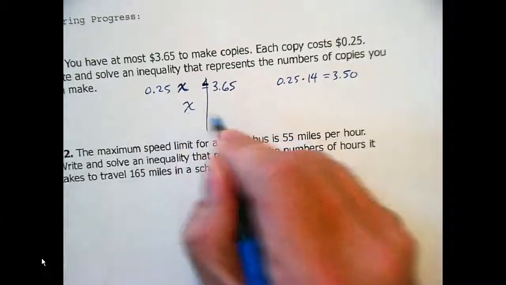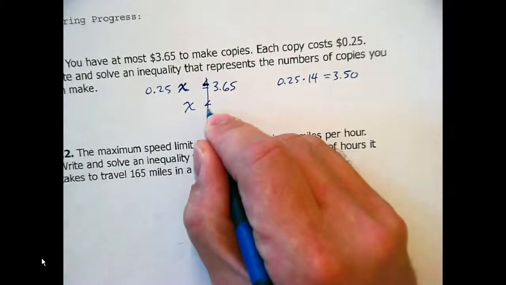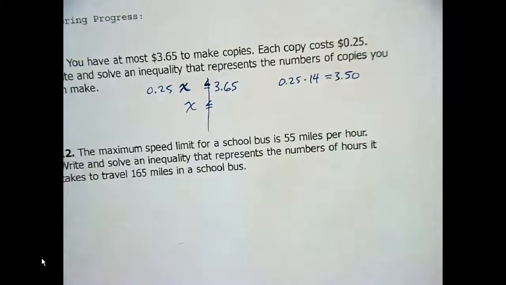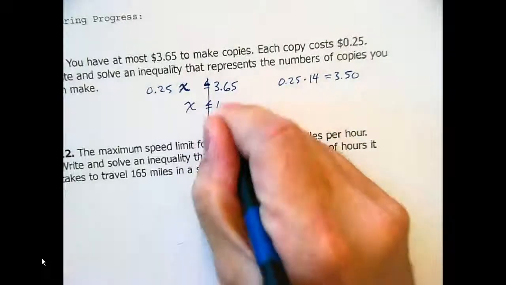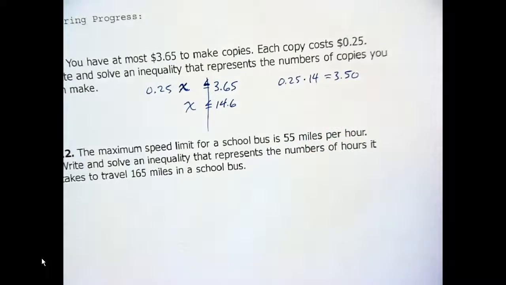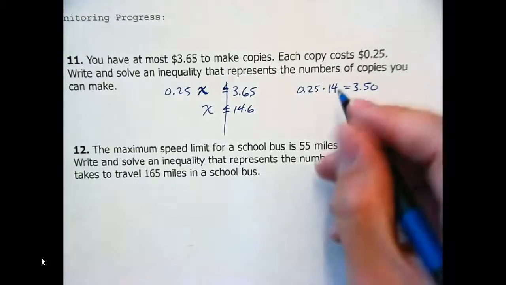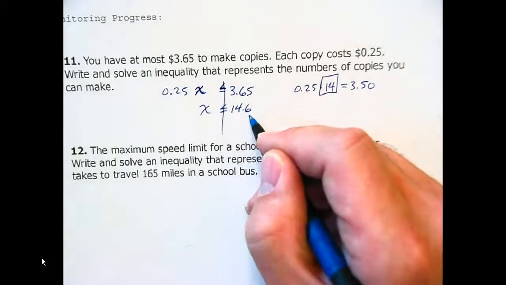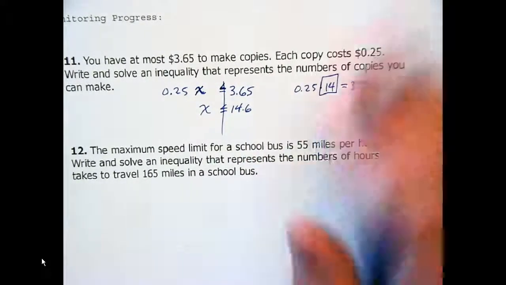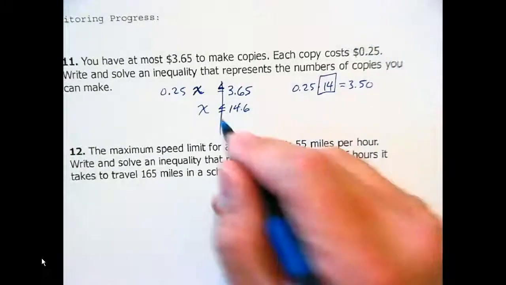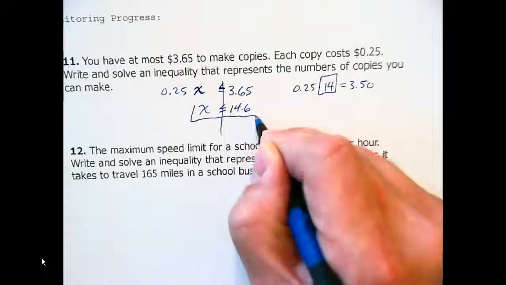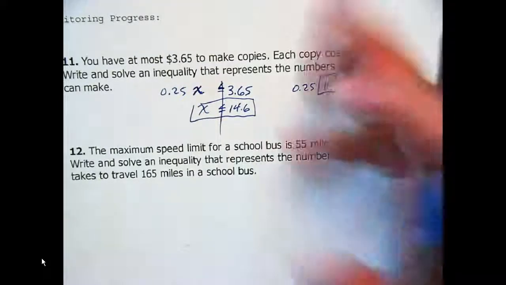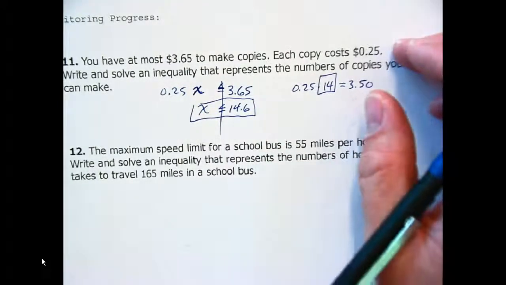So when we divide by it, we get, divide by 0.25 on both sides. What do we end up with? 14.6. Okay? Good. So as Vincent's pointing out, hey, I can only make 14 copies. Okay, we can't make 6/10 of a copy. You can't like, hey, stop right there in the middle. So our inequality is we can make 14.6 or fewer copies. Or 14 or fewer. Okay?